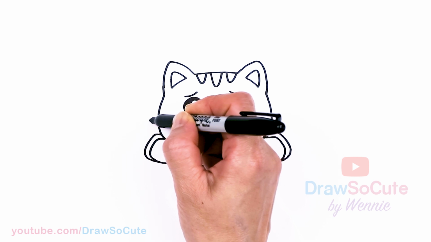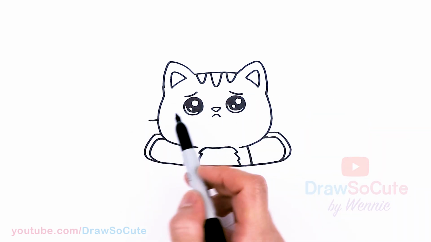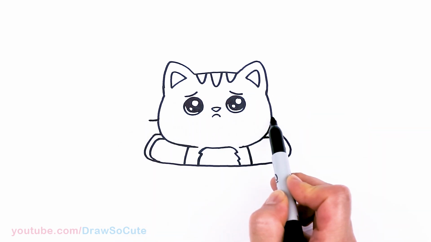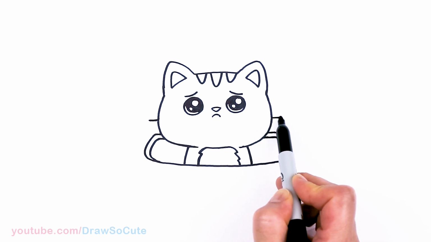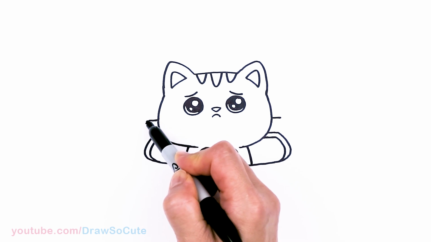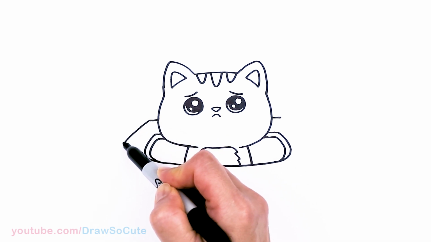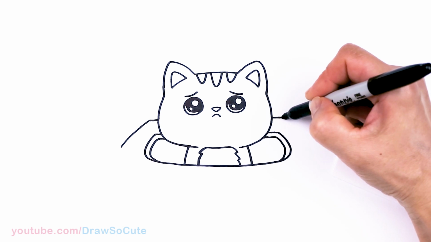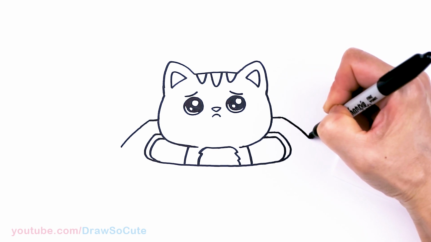Now we're just going to draw the seat. So I'm going to give myself another little line, go all the way across. Same thing on this side, and then we're just going to kind of follow this shape. So this is a seat here. We're going to angle it out, a wide perspective.